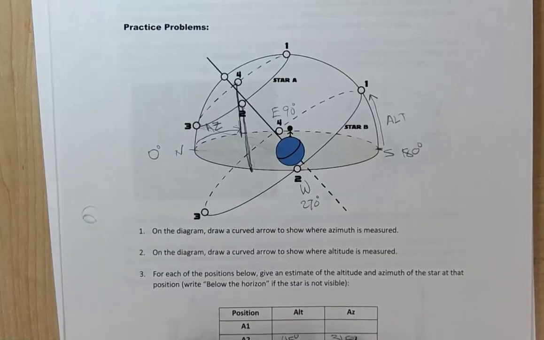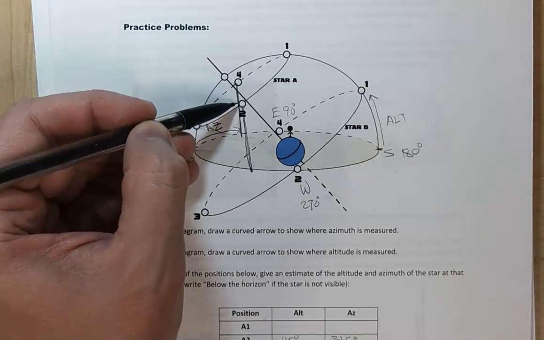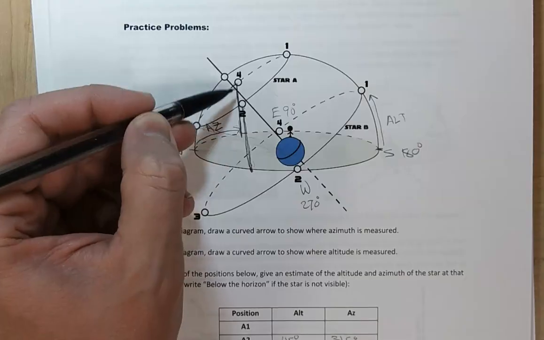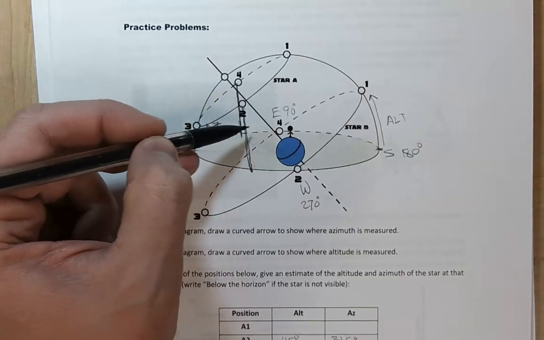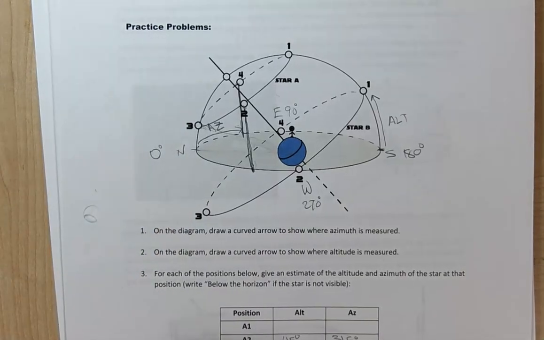315 degrees azimuth. Whereas A4 is above this point on the horizon, right? It's not north, it's not east, it must be northeast. What's the azimuth for northeast? That's 45 degrees.